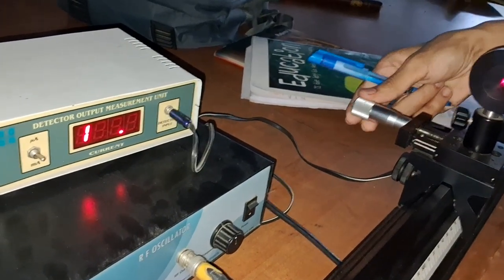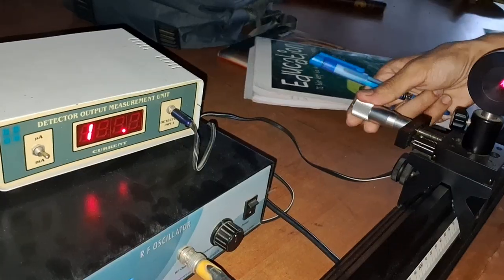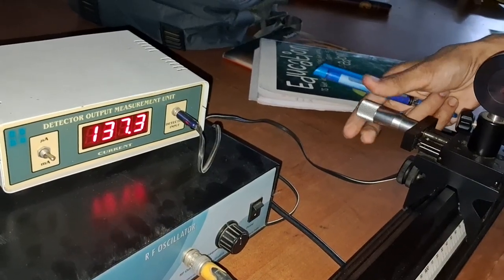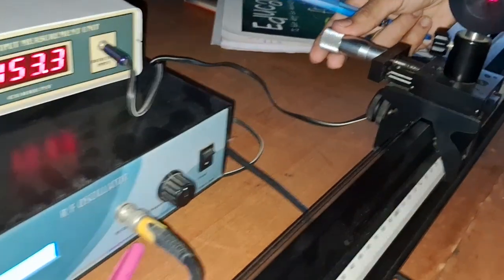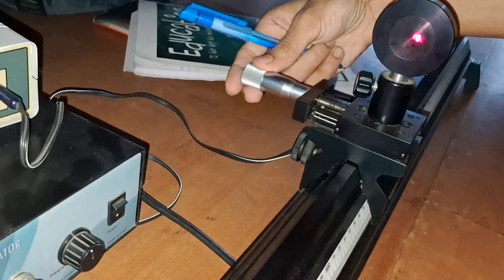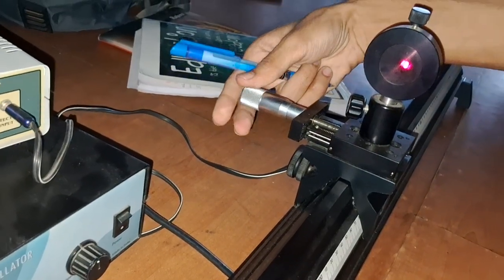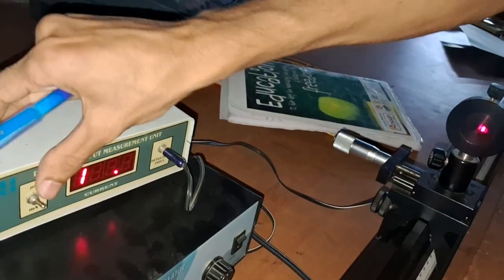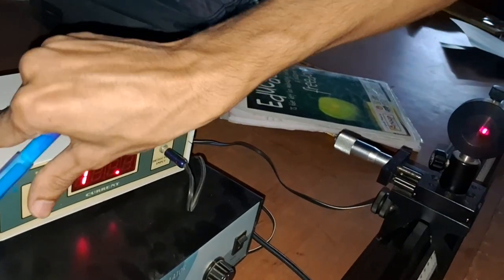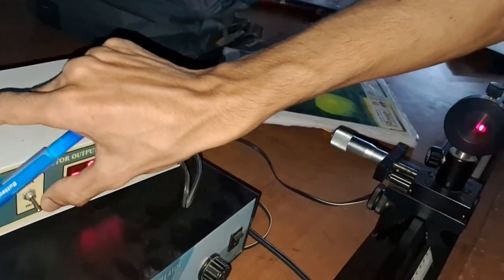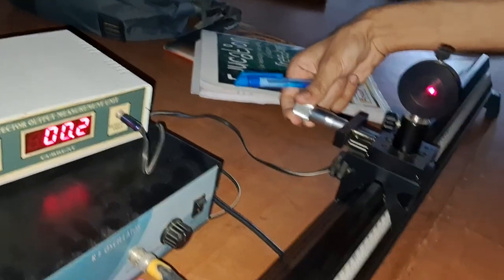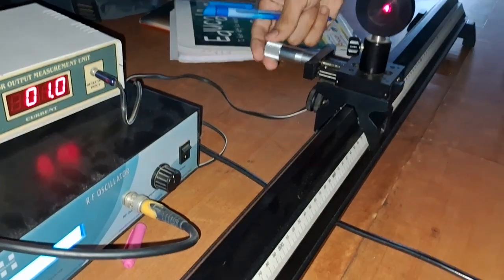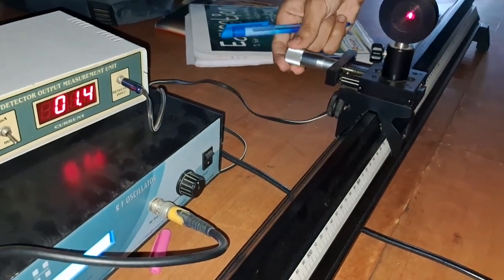Earlier it was set in microampere, that's why it can't show. Now these readings you may take in microamperes, since they are very fine readings. As you increase, it will not show readings, so then you need to go to the higher scale, the milliampere scale, and then as you move forward, it will again increase.